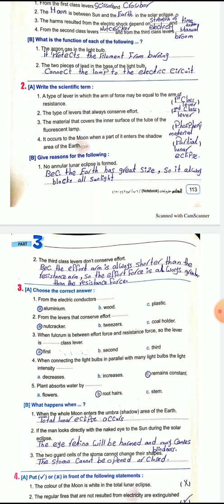Number 2, the type of levers that always conserve effort is second class lever. Number 3, the material that covers the inner surface of the tube of fluorescent lamp is phosphoric material. Number 4, it occurs to the moon when a part of it enters shadow area of the earth. When part of the moon enters the area of umbra, what will form? Partial lunar eclipse.